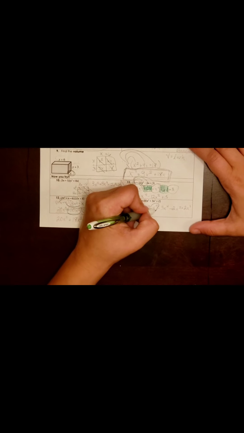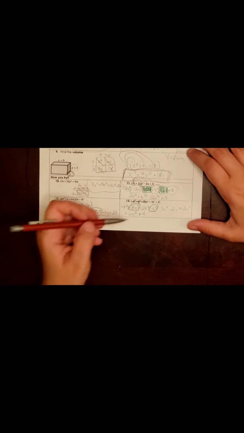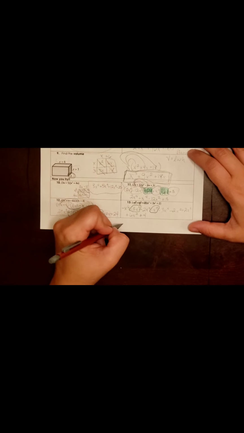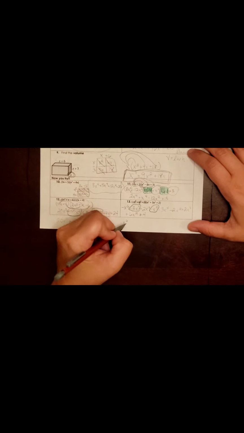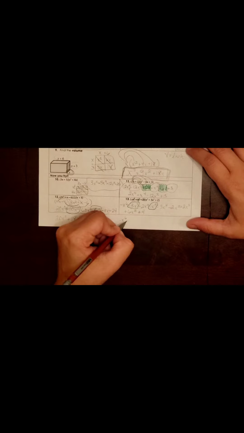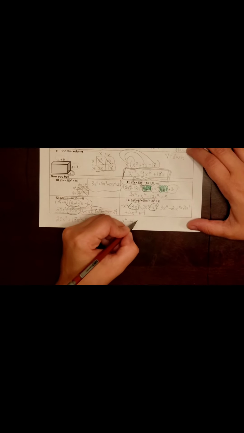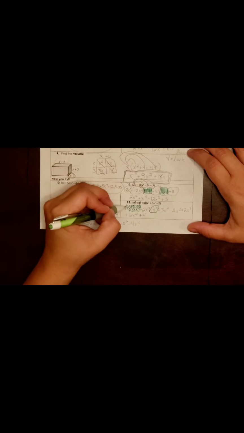Negative x to the 5th power. Any more x to the 5th power? No. Okay, so I'm going to bring down this guy, negative x to the 6th power. And then I'm going to add these two together. That's going to be negative 4x to the 5th power. And I'm done with them and them.